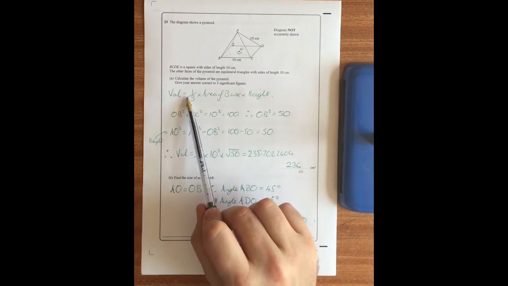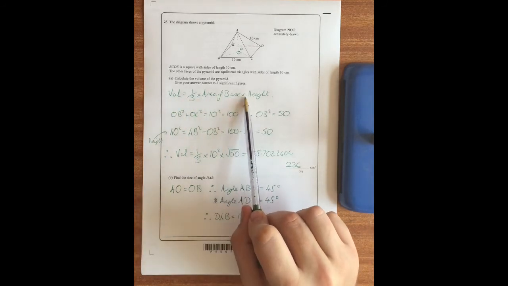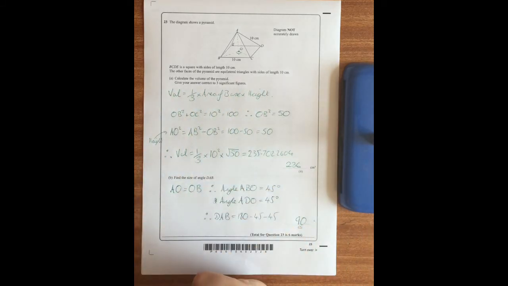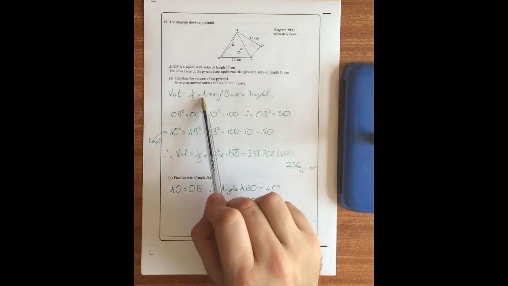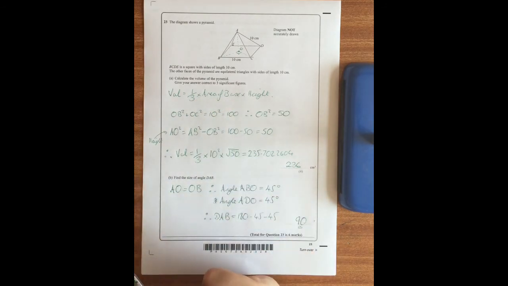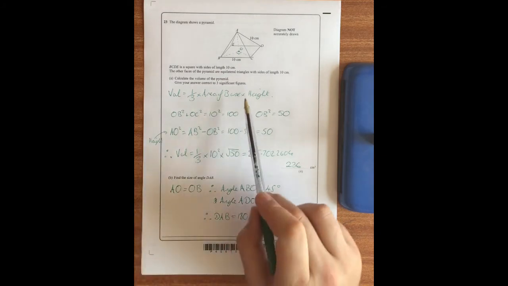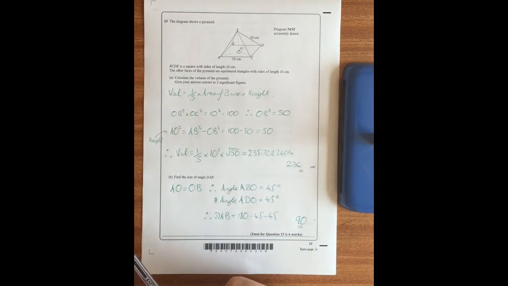The volume of a pyramid is given by a third times the area of the base times the height. If you struggle to remember that, the volume of a cone is on the front of the exam paper, but the base will be pi r squared. You've just got to remember that for a square base, you work out the area of the square. The problem here is working out the height.